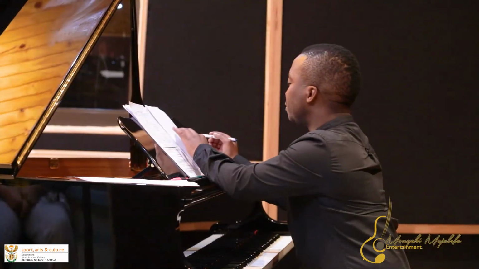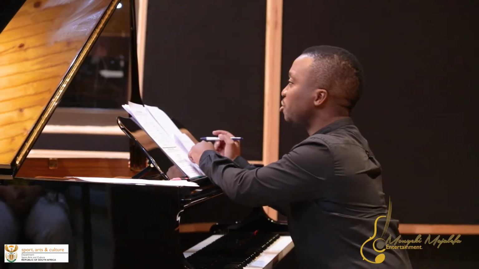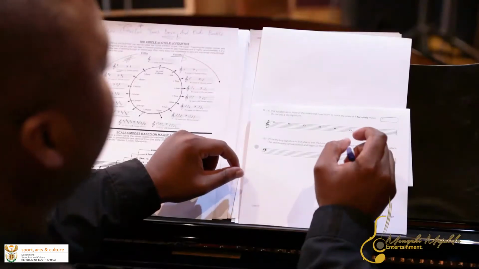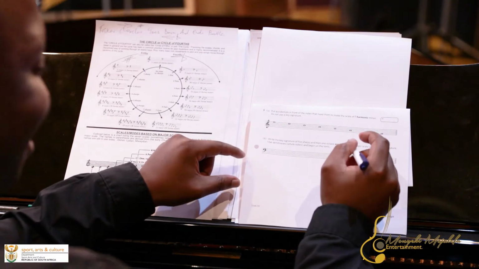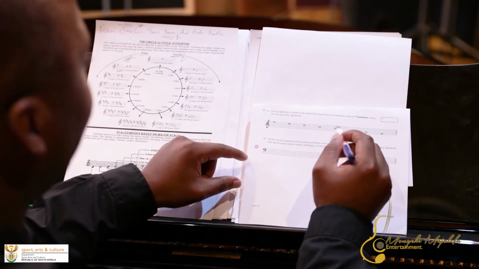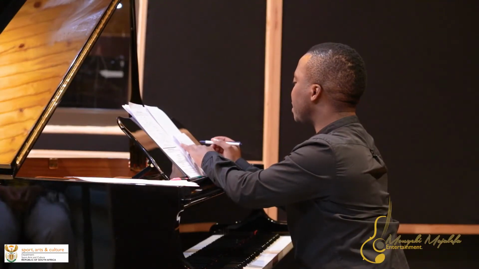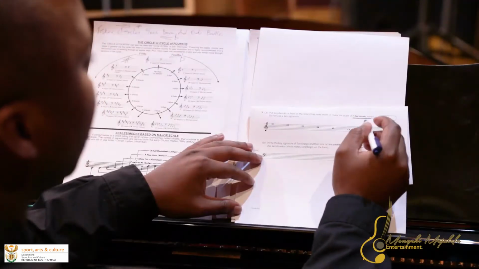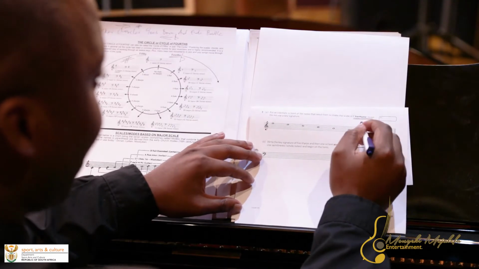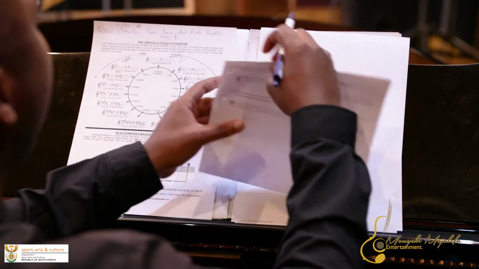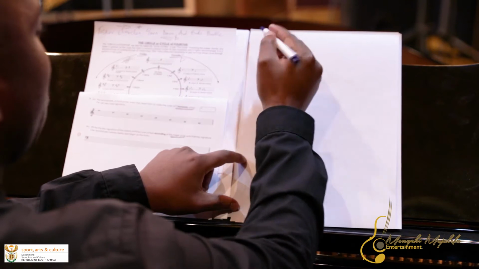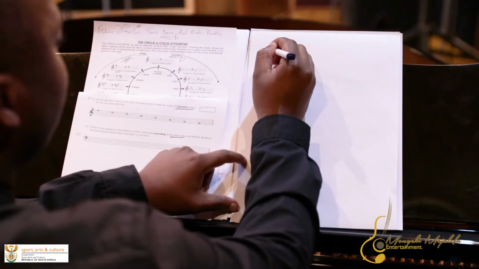So here are a couple of questions that I chose carefully from my library just to explore your minor scales and major scales. We're going to start with minor scales. We have one here called harmonic minor. Let's look quickly at what harmonic minor scales are.